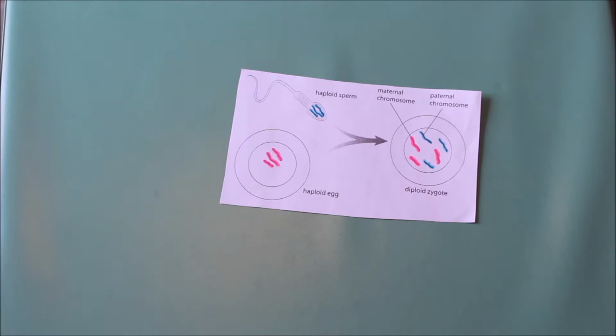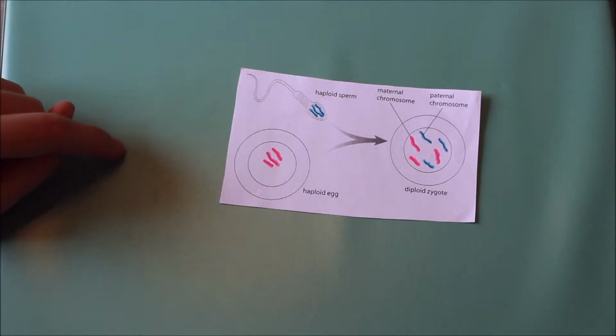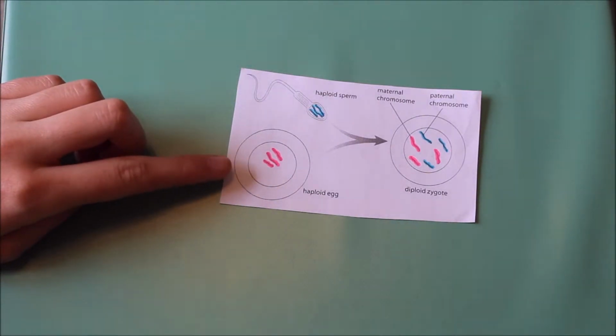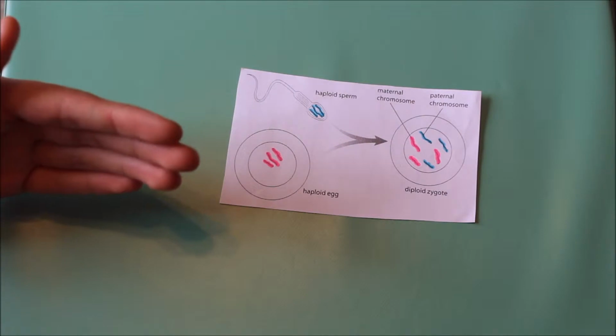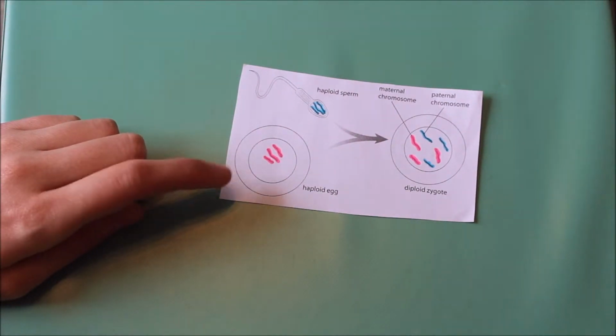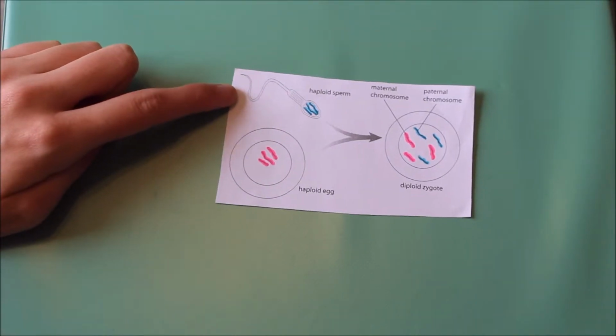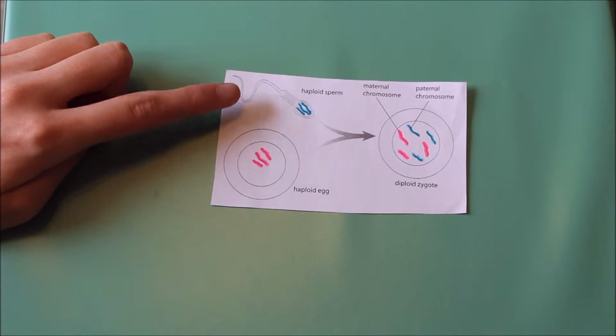In each diploid germ cell, there are two copies of each chromosome, i.e. the homologous chromosomes. One copy of the homologous pair was contributed by the female gamete, i.e. the haploid egg, and so it's of maternal origin. The other homologous chromosome was contributed by the male gamete, which is the sperm, so it's of paternal origin.